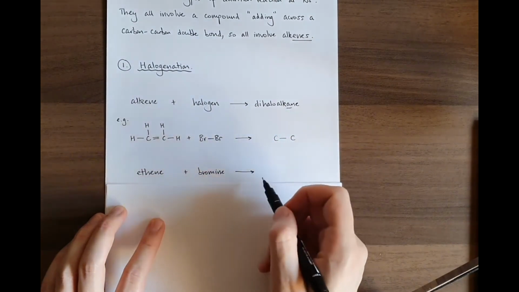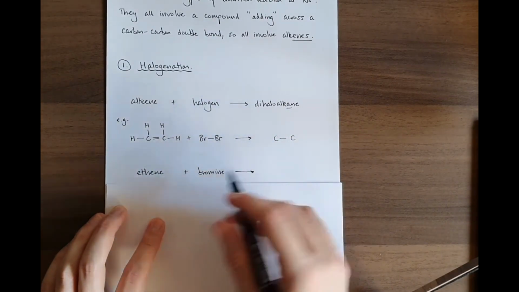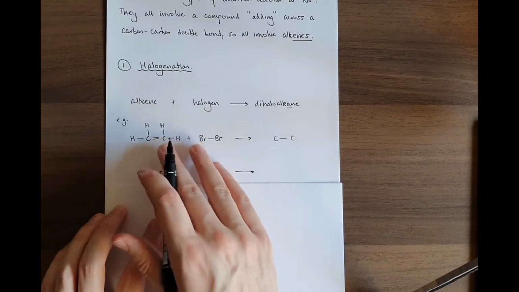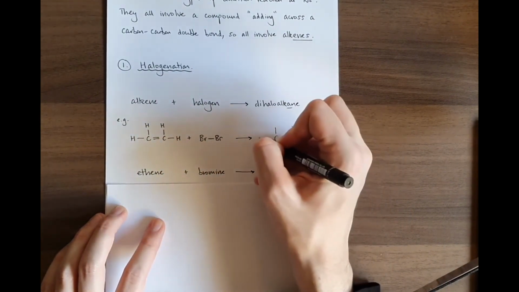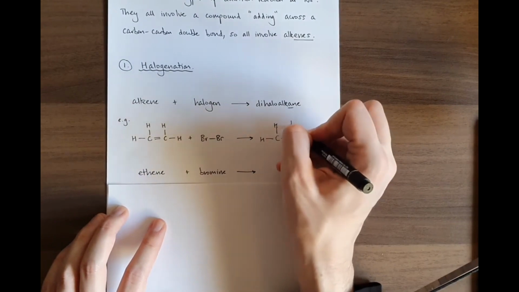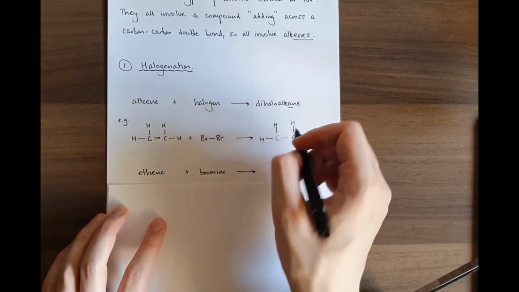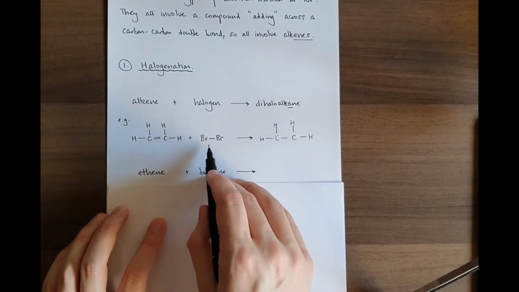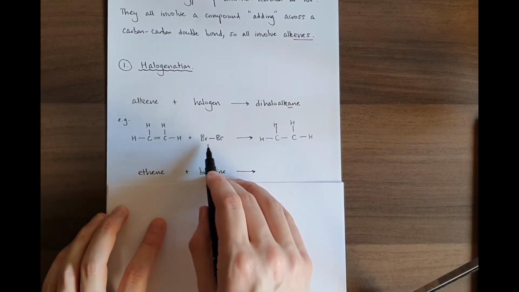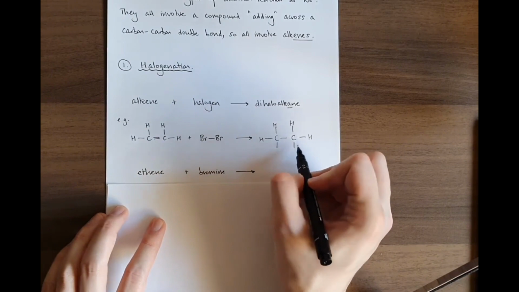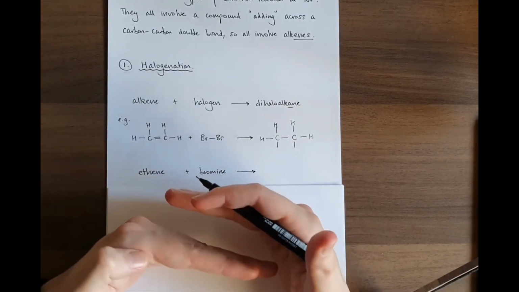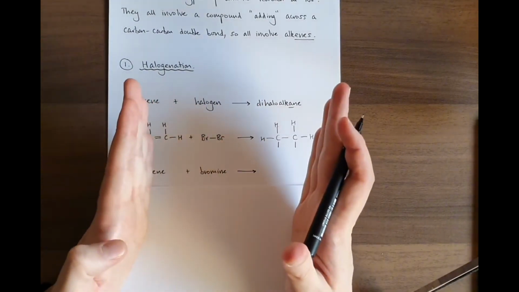Well, the way to draw it out as a full structural formula is to basically draw what we start with in terms of atoms. So I'm going to keep everything that I already had. I've got 2 carbons and 4 hydrogens. And all that happens is when it comes into proximity of this bromine molecule, the double bond will open up like a sort of gate. Okay, it goes from being a closed double bond to opening up.